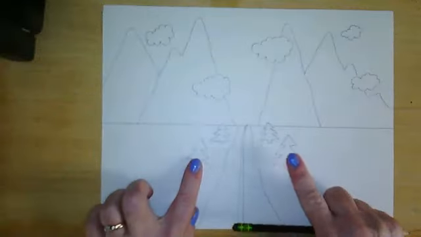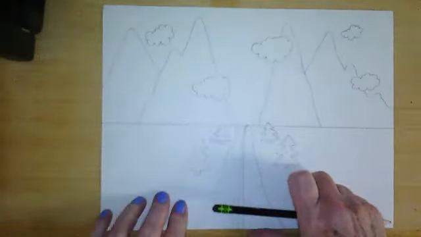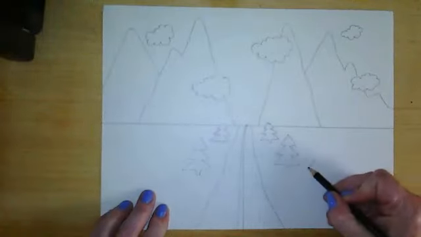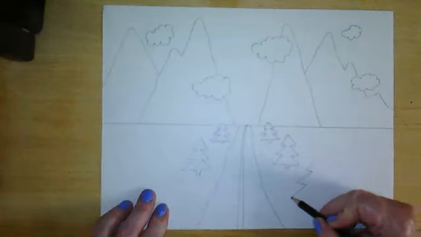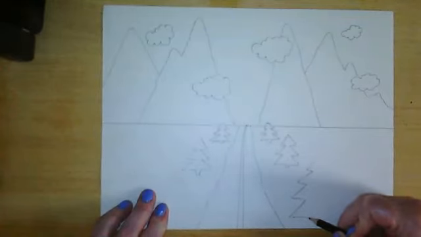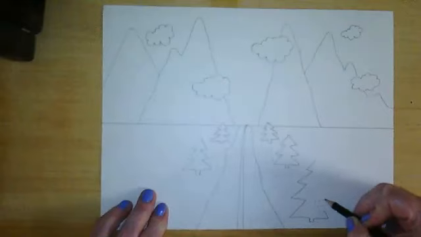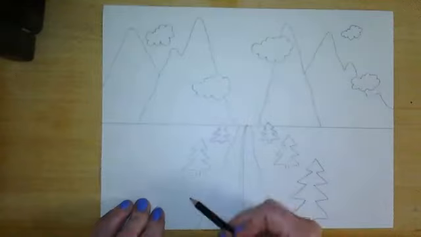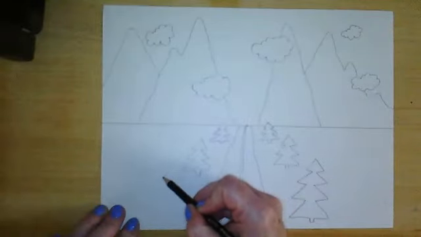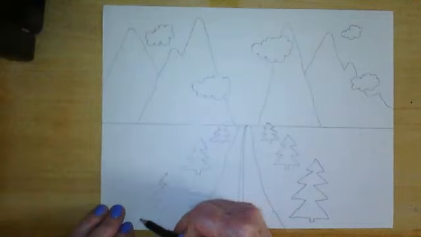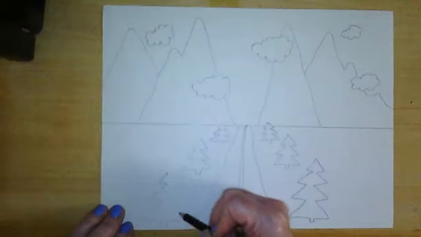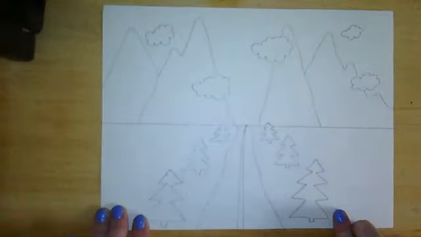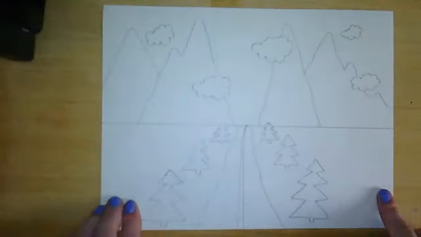Okay, so I have these two trees, which are a little bit larger than these baby trees here. Now, as you move out, they're going to get bigger. I'm going to make a much bigger tree here. And I'm going to make another one on this side. Okay, so see how these trees are helping to create that illusion of distance.